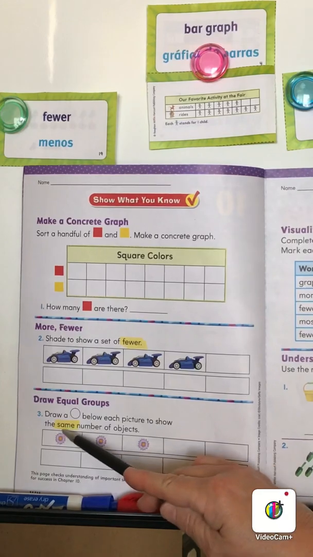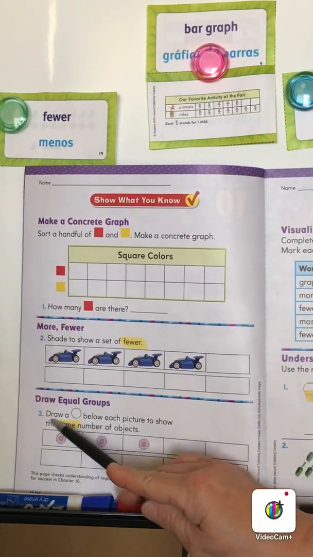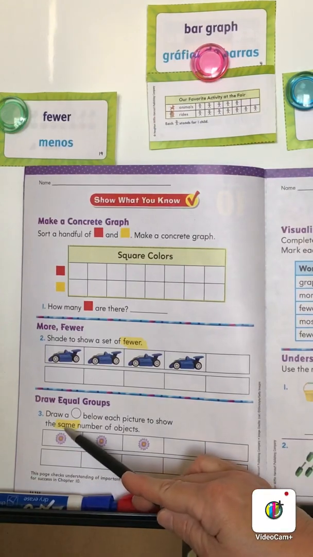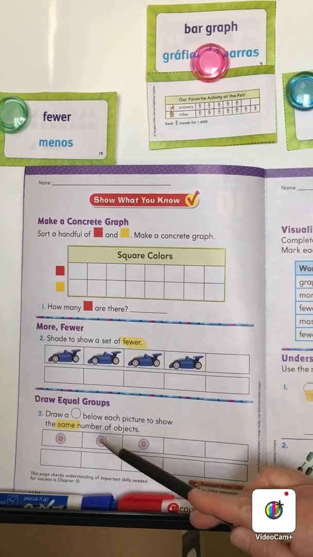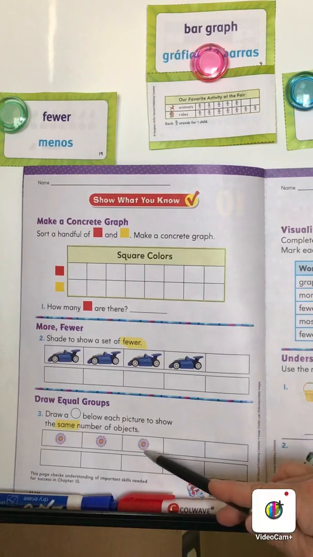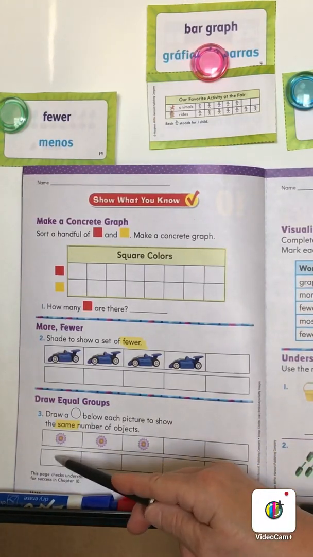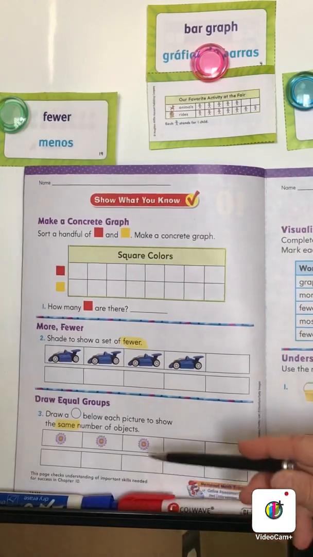Equal is the word same. So draw a circle below each picture to show the same or equal number of objects. So we can see 3 flowers, so the same number of flowers would be 3. So you should draw 3 flowers.